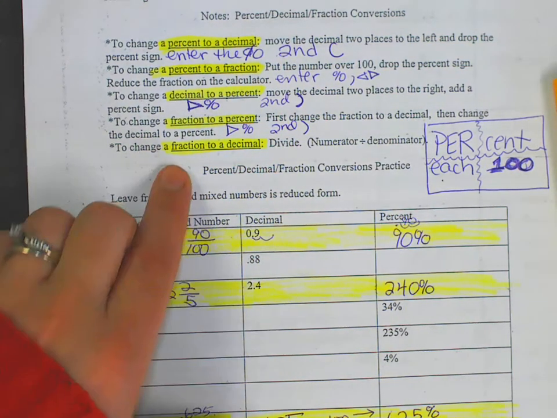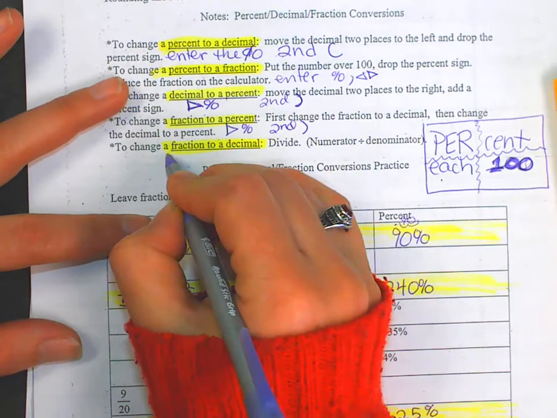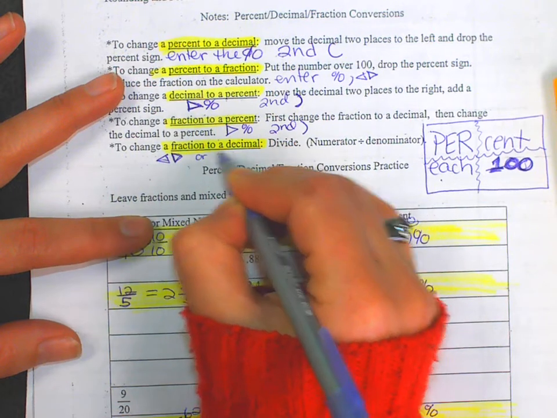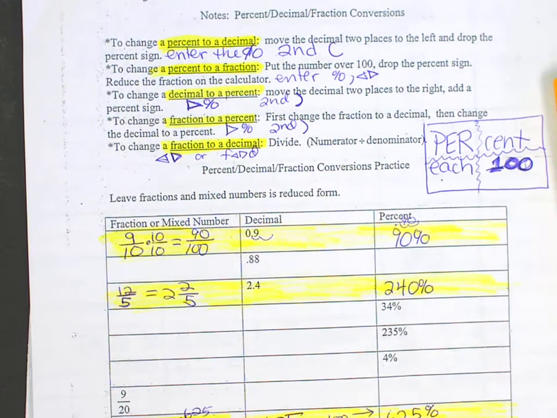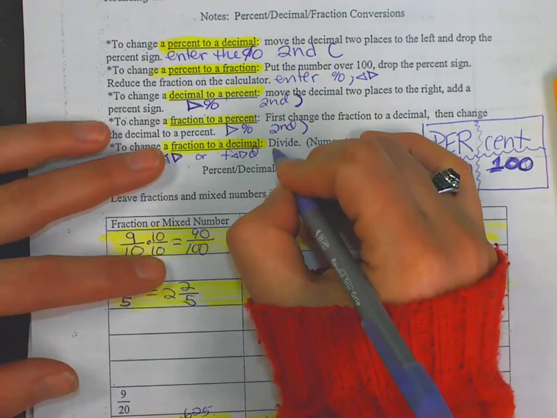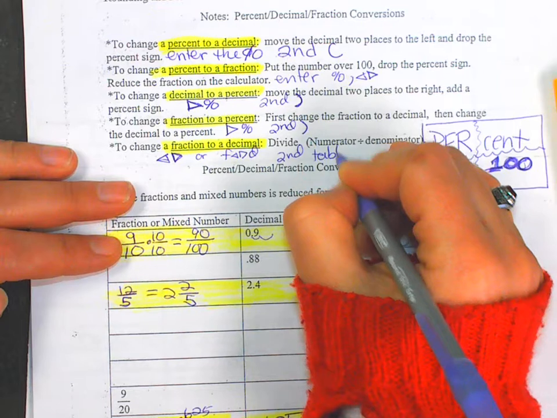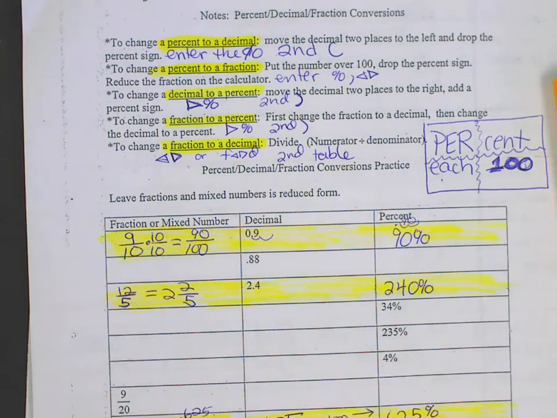And when you want to change fractions to decimals or decimals to fractions, you're just going to either make some magic happen or use your F to D button. And the F to D button is second table. And all of this stuff is written on the calculator page of the Mega Notes.